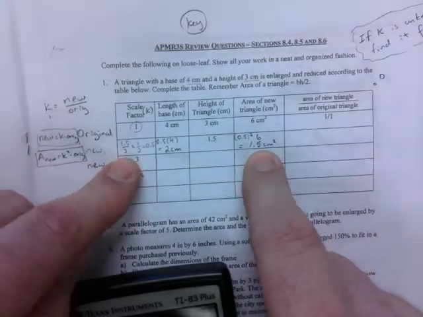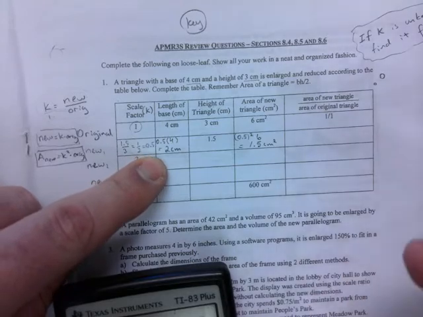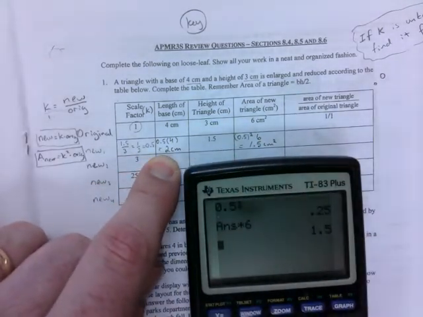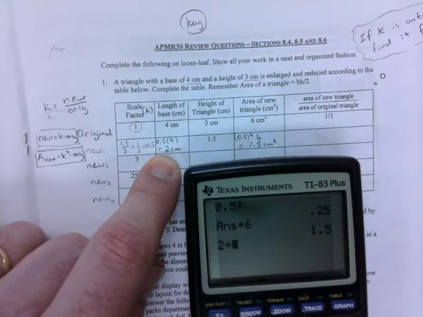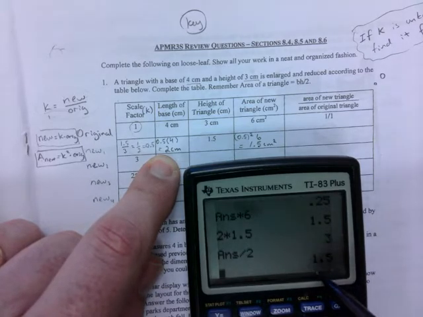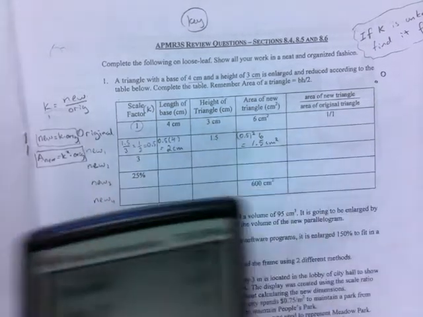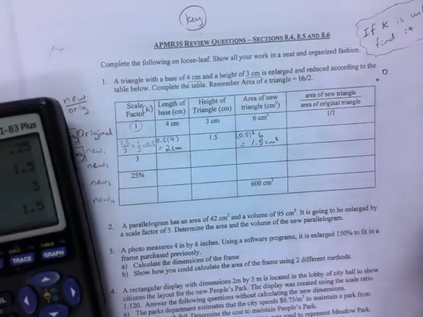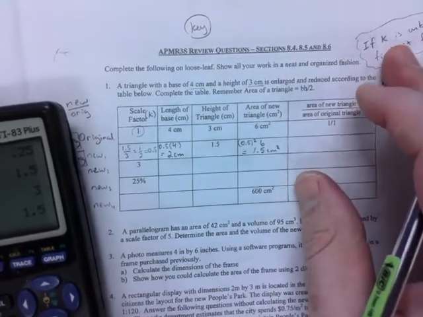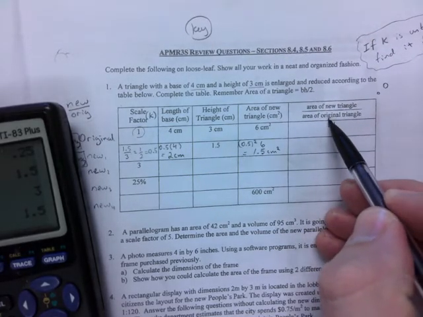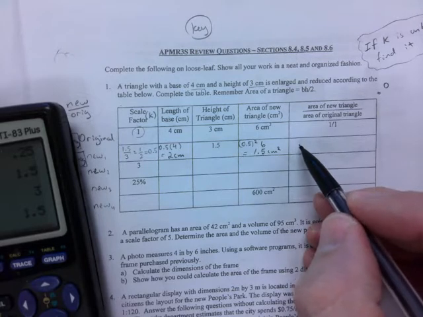So 1.5. But let's say you didn't know that. How else could you have done that? Well, remember, the area of a triangle is base times height, which is 3, divided by 2. You could have found it in this case a different way, but I want you to do it this way because not always will you have all the dimensions needed to find the new area. And so here's the area of the new triangle divided by the area of the original.